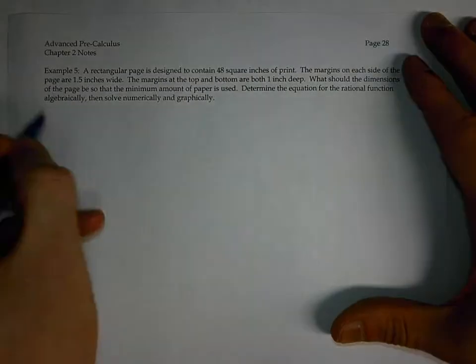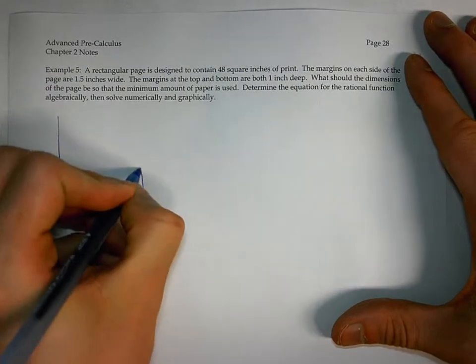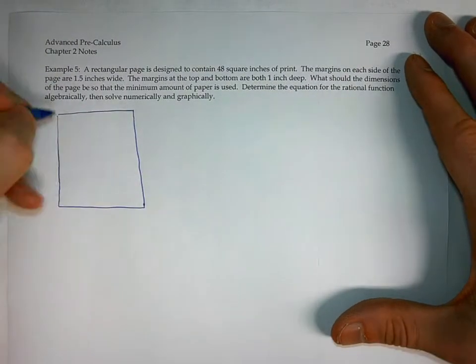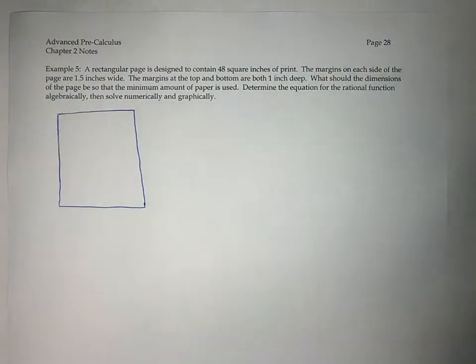graphically. So what we've got here is a page that's going to have 48 square inches of print, and then some additional margins. So I'm just going to draw a general picture for now. I'm just going to make this rectangle shape, and this is going to represent the page that I'm working with.